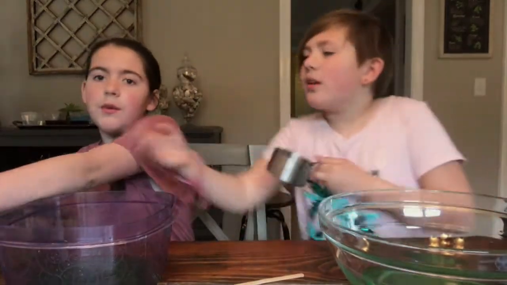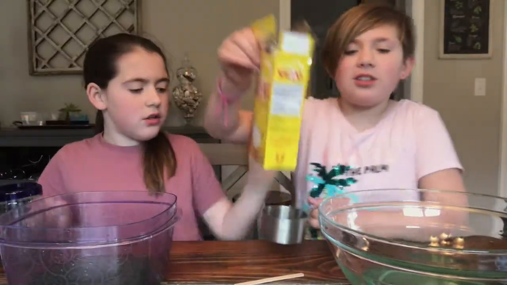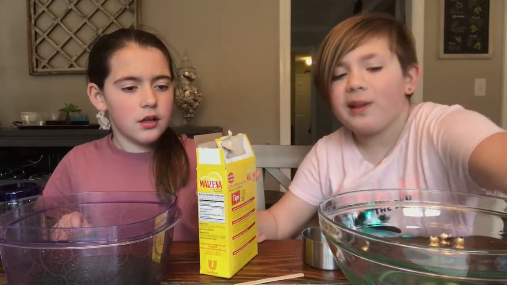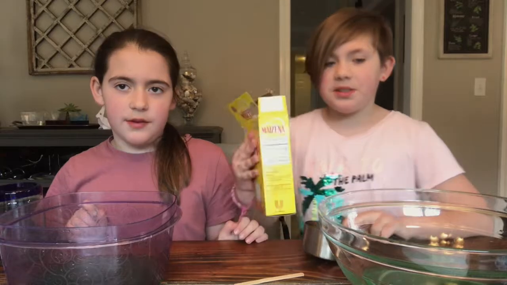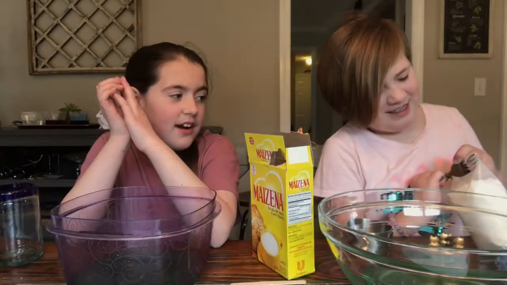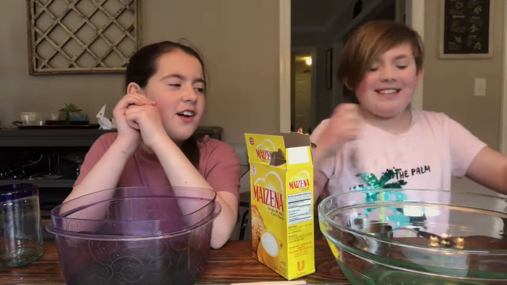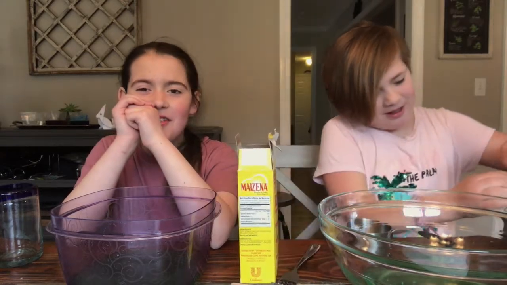Now, we're gonna use some cornstarch to make it into Ooblek. So 2 cups of cornstarch. 2 cups. Now using a fork, you can see cornstarch.